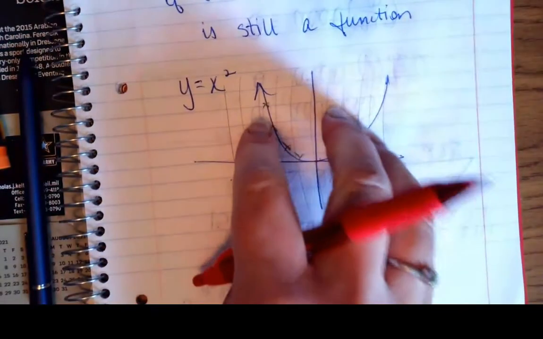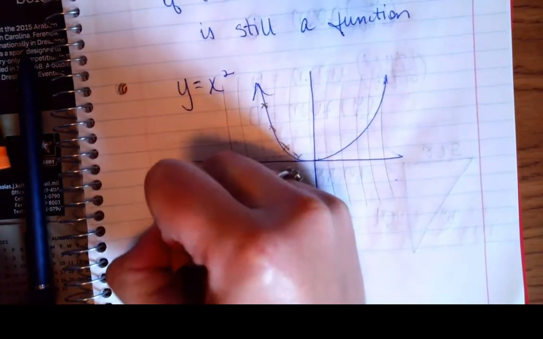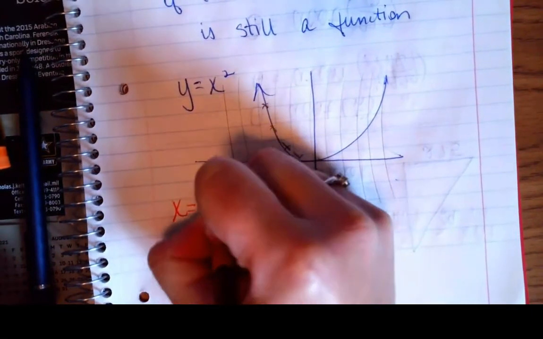What we want to do is remember how to find out if the inverse of this parabola is also a function. I'm going to take you through how to find it first, and then we'll find a shortcut. What you want to do is flip-flop your x's and your y's.